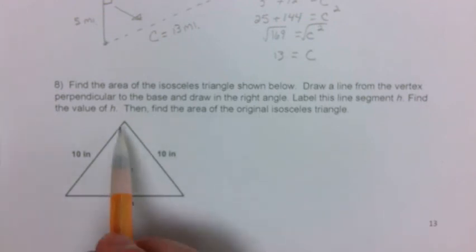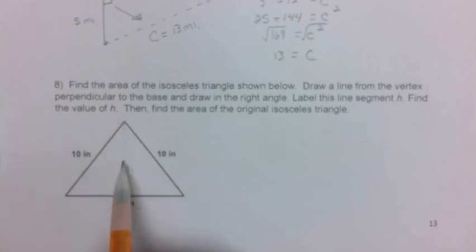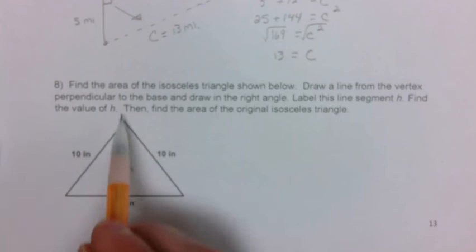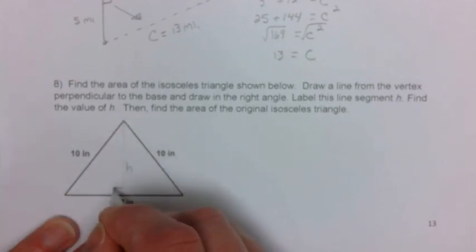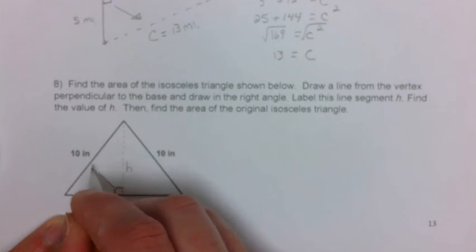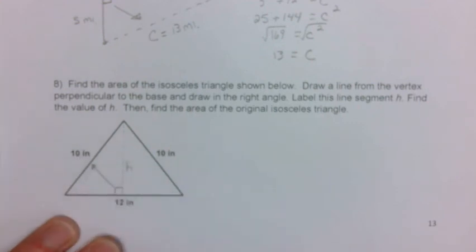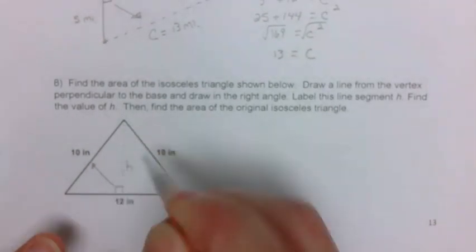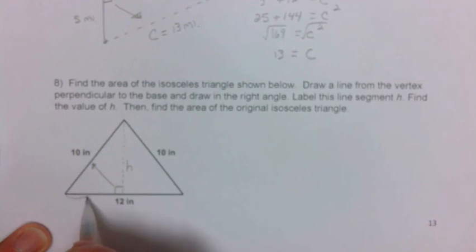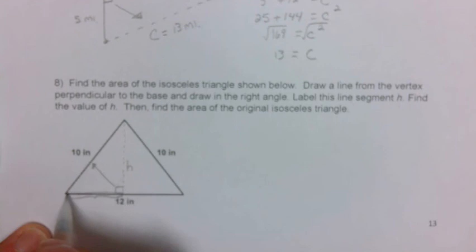Now, notice what this line did right here. This line actually creates two right triangles when I draw it in. All right, I need to figure out what is the value of this side of the right triangle right here. Here's the right angle. Across from the right angle is the hypotenuse, so I know the value of C, the hypotenuse. This height is one of the legs, and I also need to know what this length is from here to here. What is the value of this leg right here?